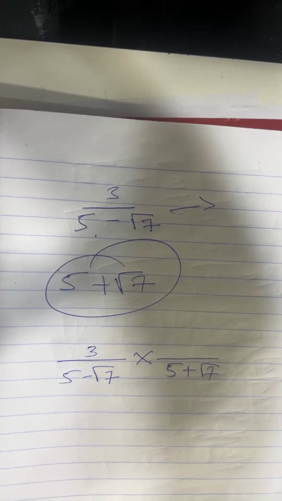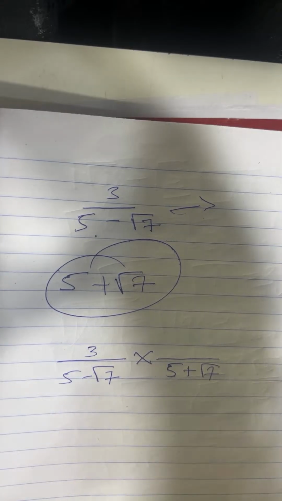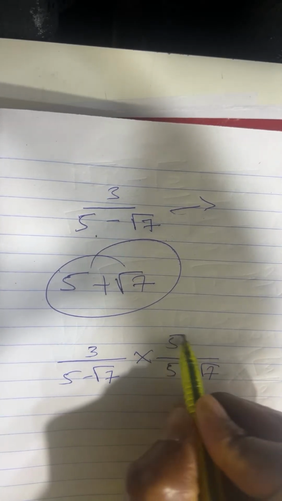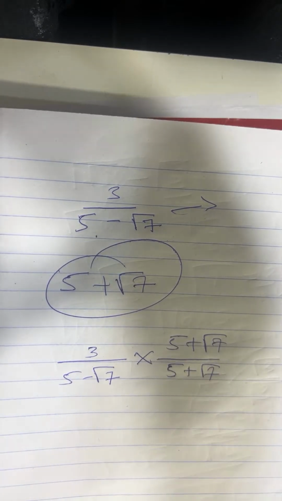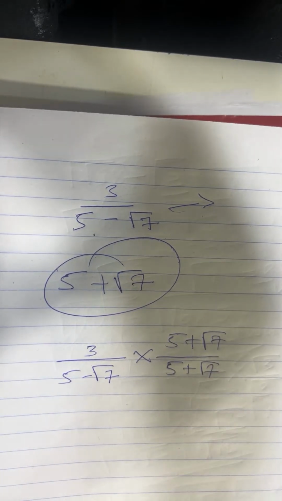Since you multiply the denominator by the conjugate surd, you also have to multiply the same conjugate surd to the numerator. So this becomes 5 plus root 7. If you have 5 plus root 7, you are getting closer.